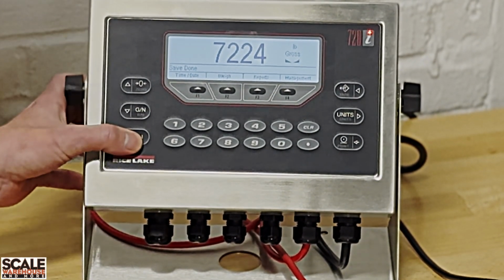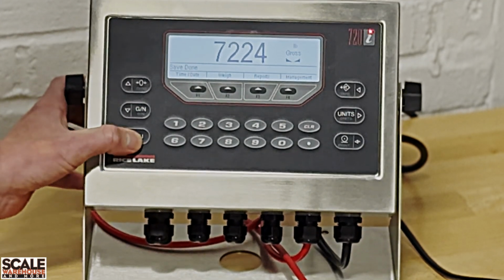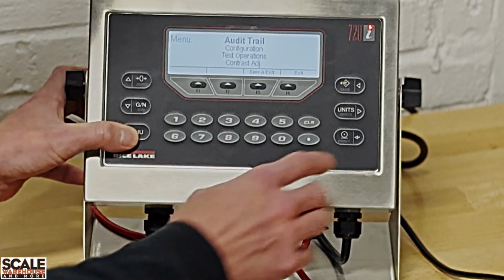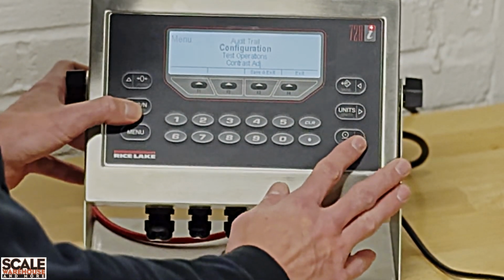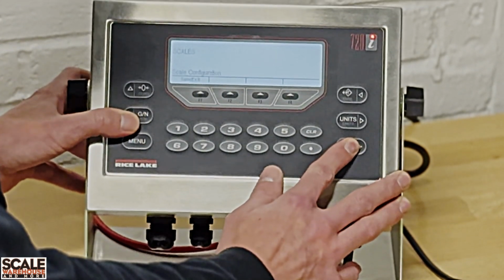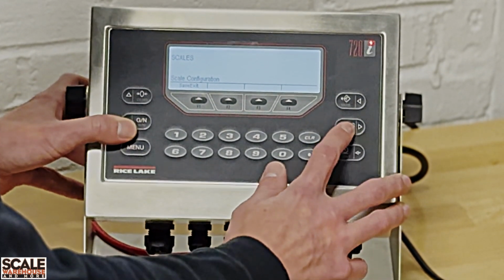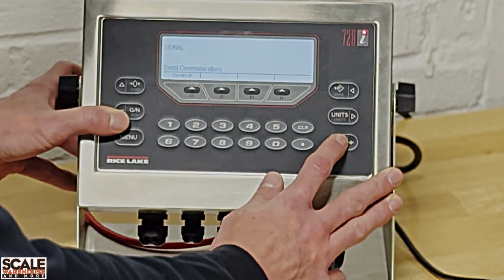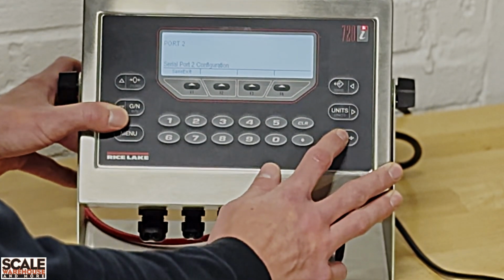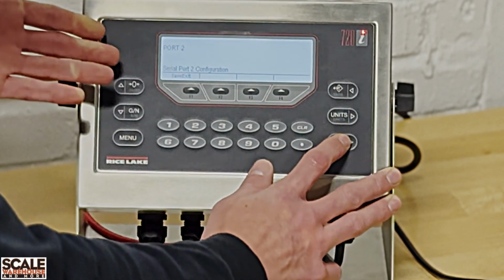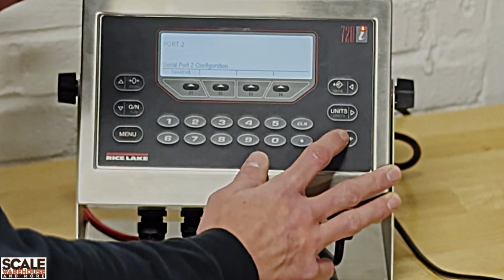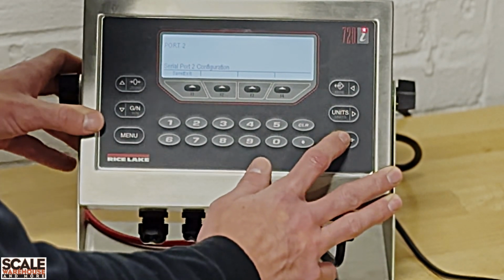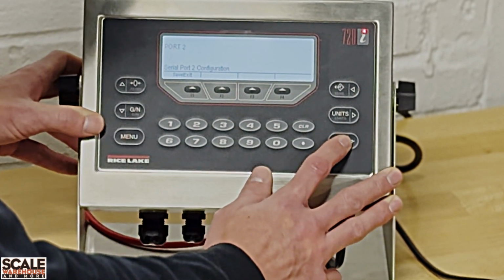You will start by going into the menu, configuration, going over to serial. Port 2 is where I have this connected to. Whichever port you have it connected to, you will want to select that port.